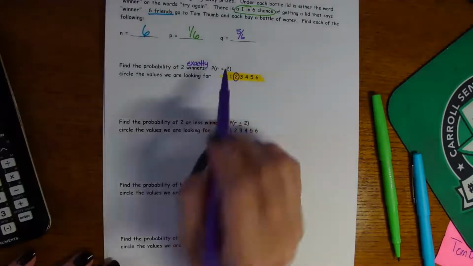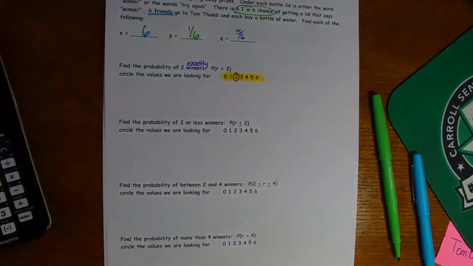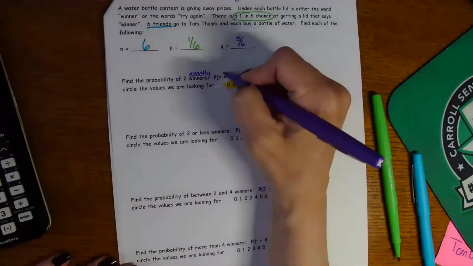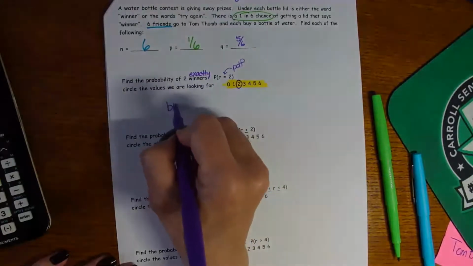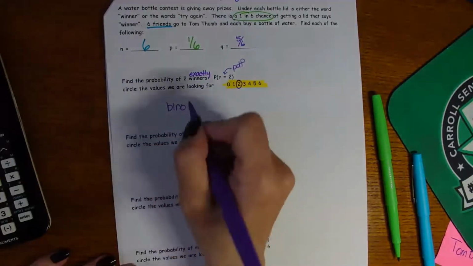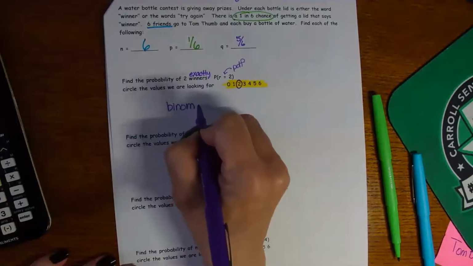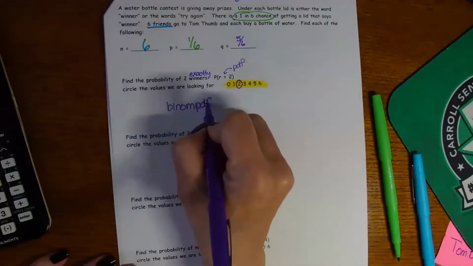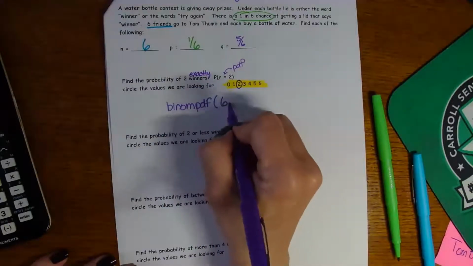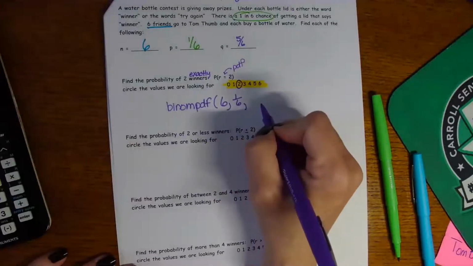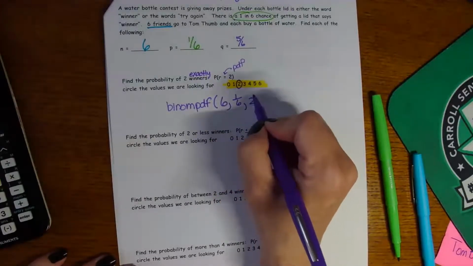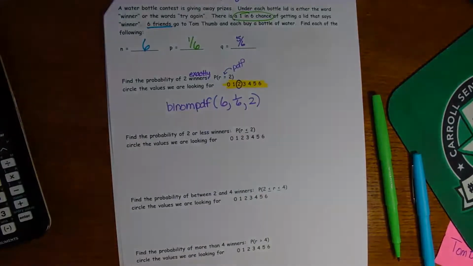R equals 2. If you have an equal sign, we know that that's a what? PDF or CDF. That's a PDF. So I just say binom. And y'all have a piece of paper when you try to do your work. You're going to doodle just a little. So I put down how many bottles or how many things there are, the probability of winning, and how many I want to win. I want 2. So type that into your calculator, and out comes the answer.